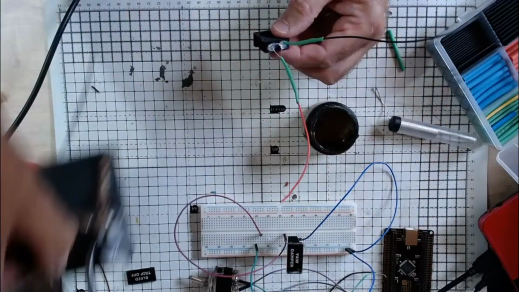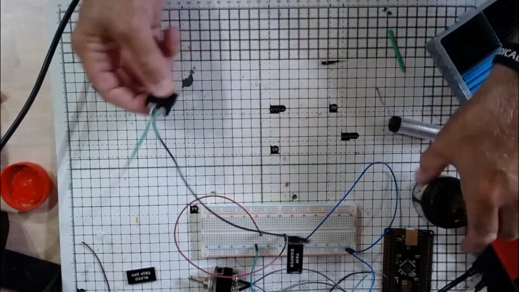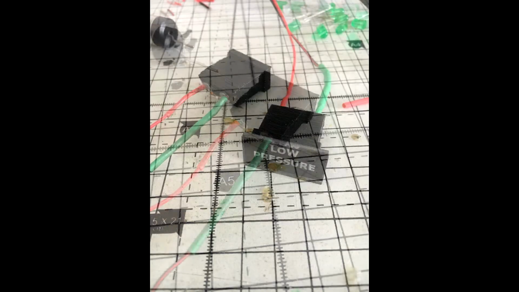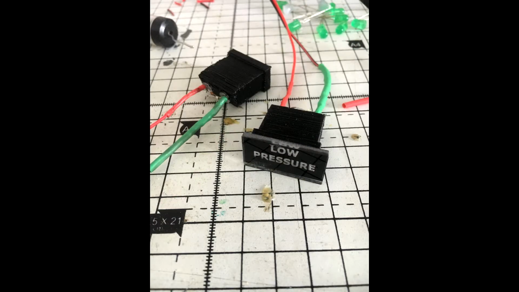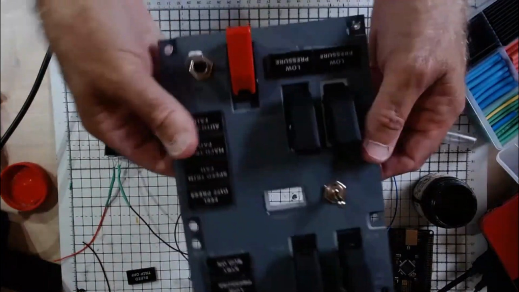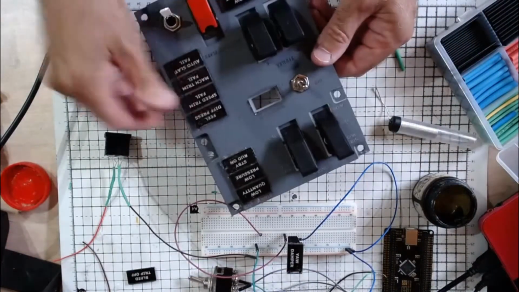So let's have a look at putting this into the panel now. So we get our flight control panel. Our flight control panel is our yaw damper. Annunciator's got to go in there.